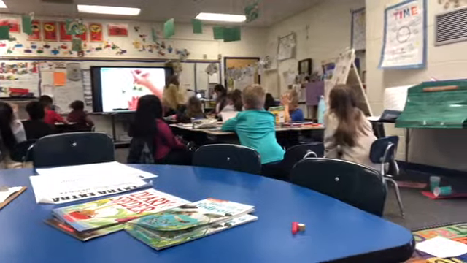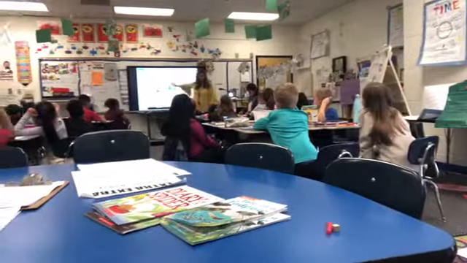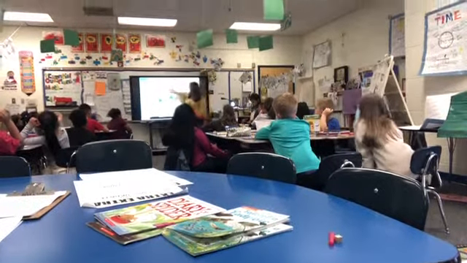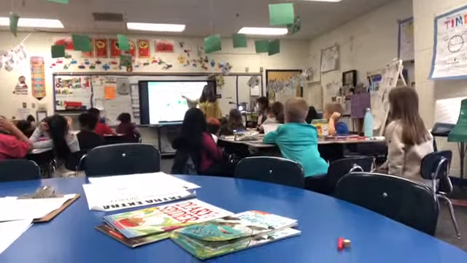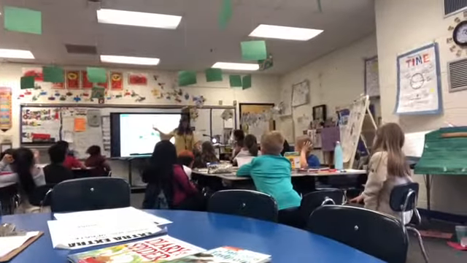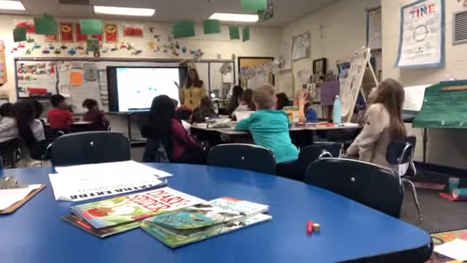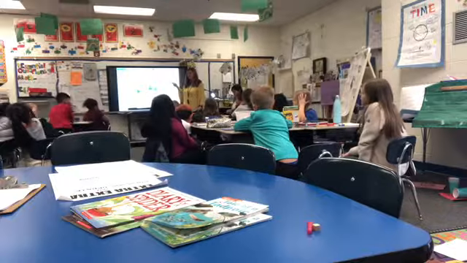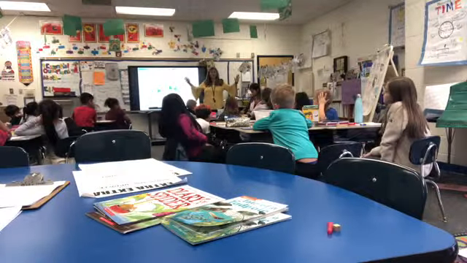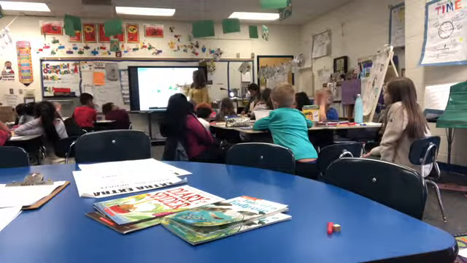hexagon. Now, if Miss Brown is my teacher and she's looking to see how I did that, can she kind of tell what I've done here? Are my colors perfectly matched to what my pattern blocks look like? No, but can you tell the difference? Yes. Did I spend a whole lot of time coloring? No. But can you see what I did?